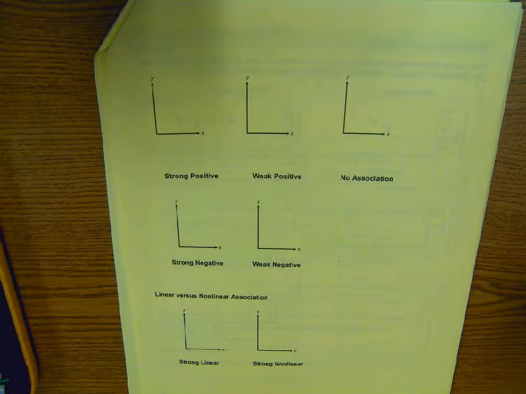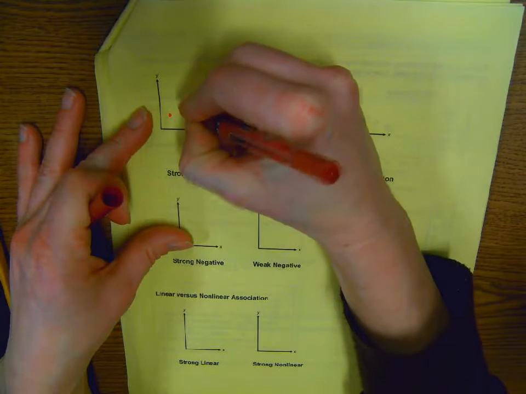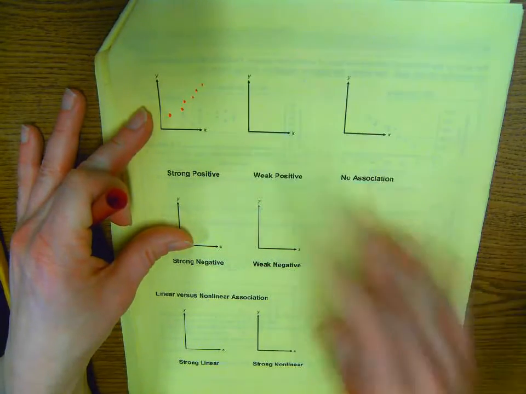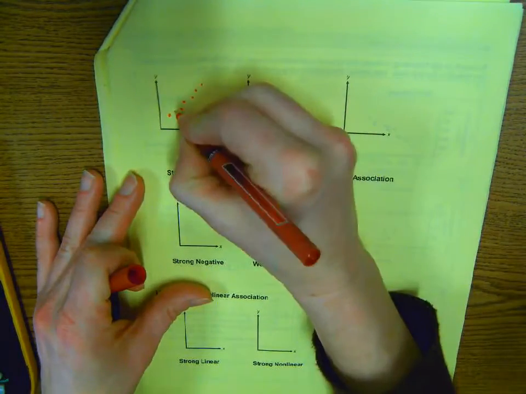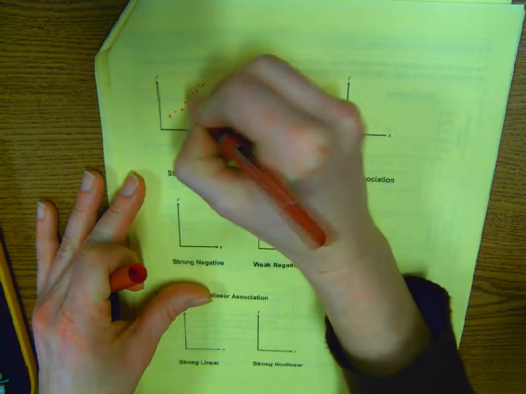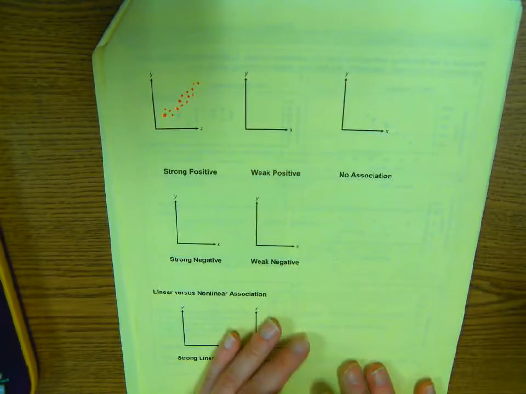So a picture of strong positive correlation, what I'm going to do is I'm going to make some points, and they're not going to be perfectly in the line, but I'm going to put them really, really, really close, okay?